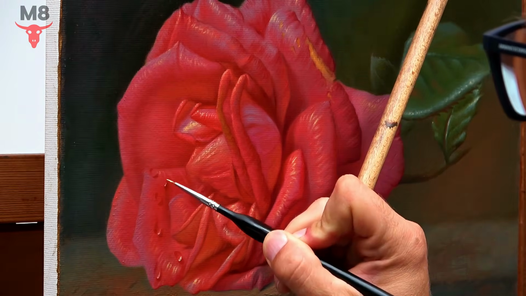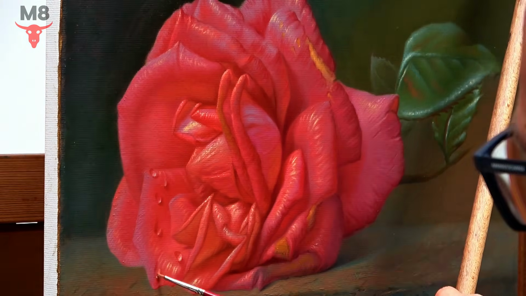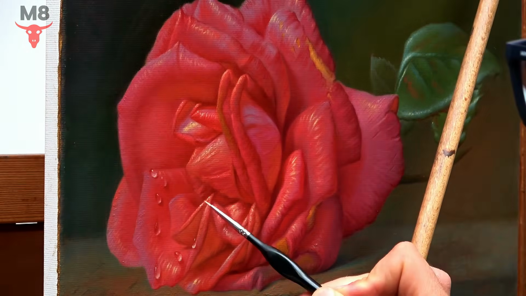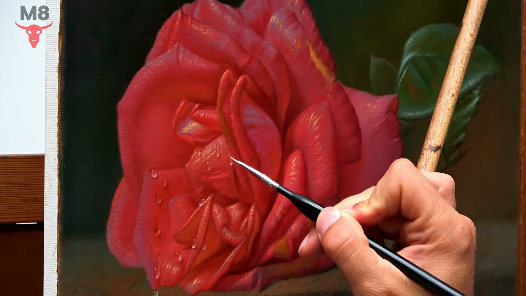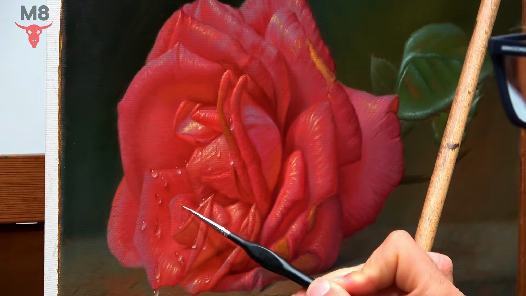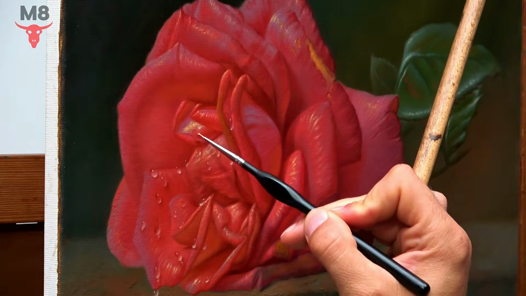Here, I'm painting tiny drops of water, not from a photo, but straight from imagination. Each one is shaped by the surface it touches. Some rest calmly on flat petals, almost perfectly round. Others stretch and slide, dripping gently from the flower's edge.